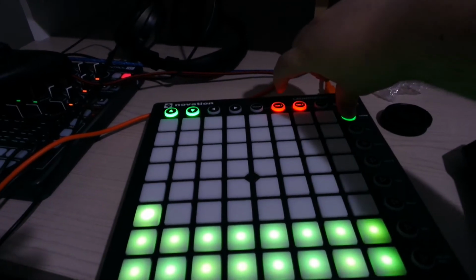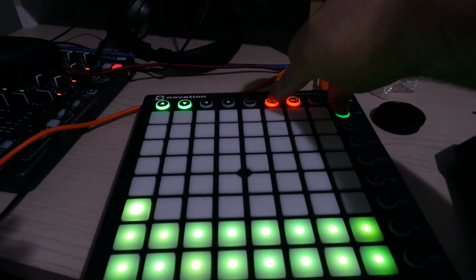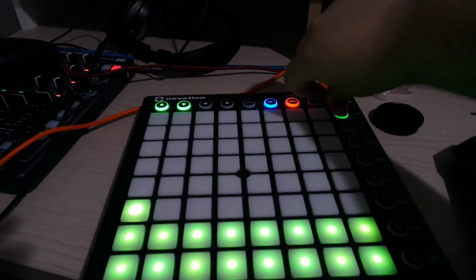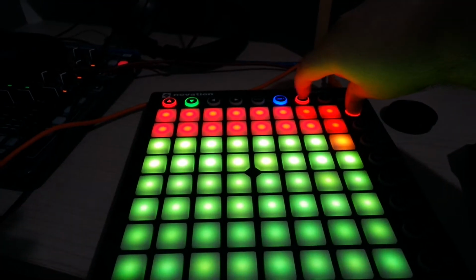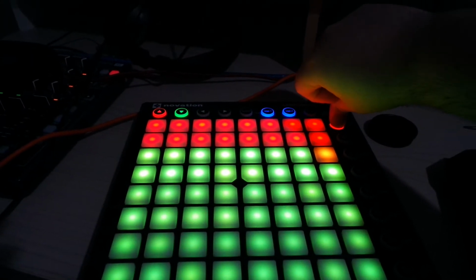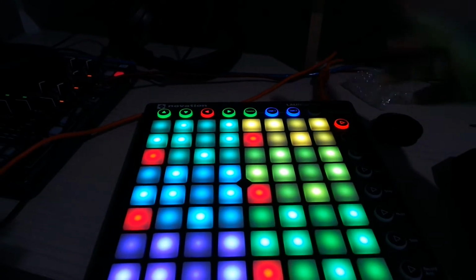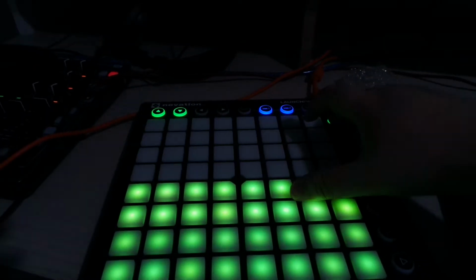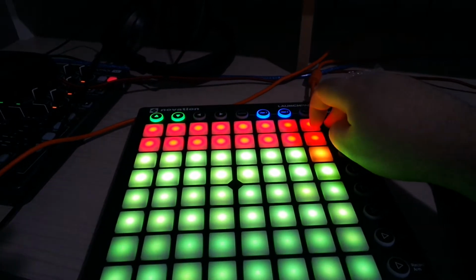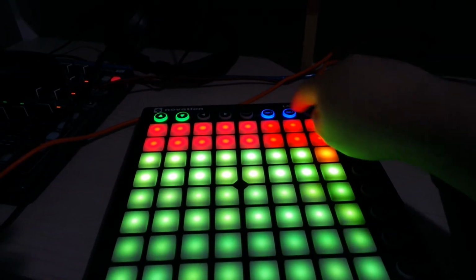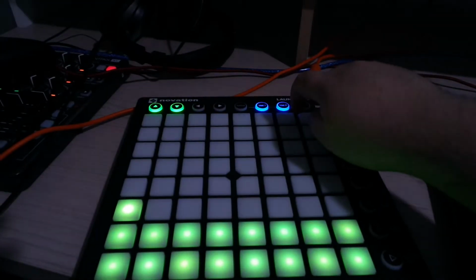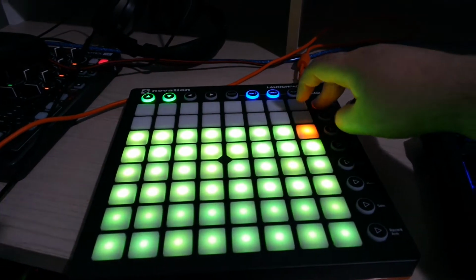For volume, we also have the favorite mode, so if you hold volume and user 1, it's going to turn blue, and you can choose another volume, set this as user 2, and it's going to turn blue again. And let's say you go back to the volume mode, you change the volume to something else, and you press user 1, it goes to the favorite volume 1, and user 2 goes to the favorite volume 2.